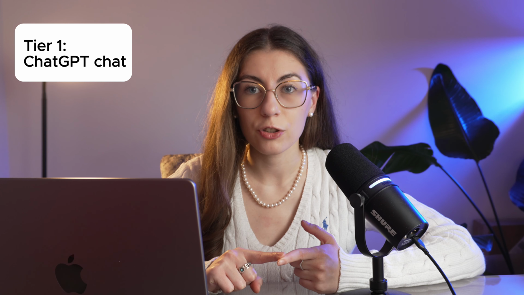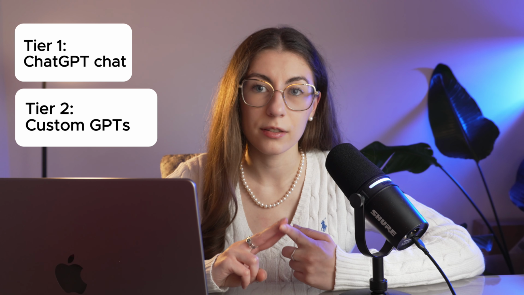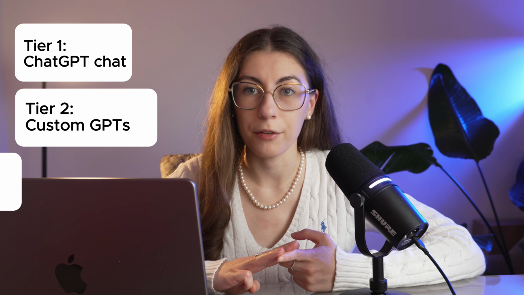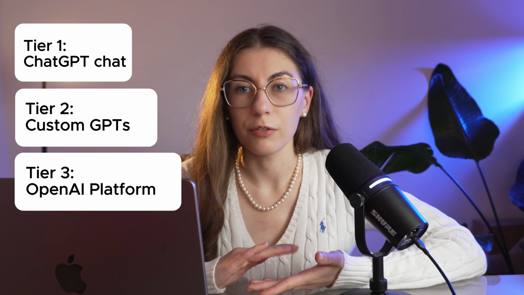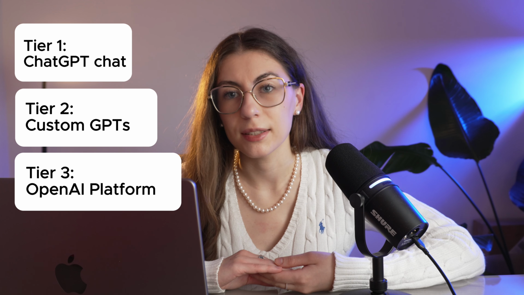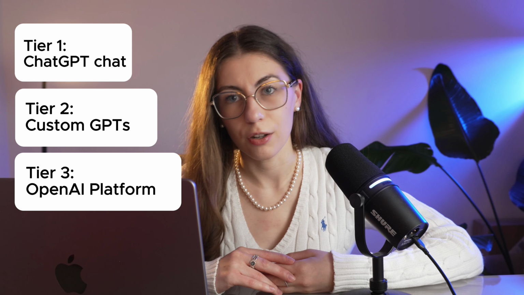The OpenAI ecosystem in a nutshell is basically 3 tiers. Tier 1, the chat function, Tier 2, personalized custom GPTs, and Tier 3, the platform, which includes APIs and agents. Each of these levels builds on top of each other, increasing in complexity and also in the functionalities that it offers. If I had to pick just the one thing that you take away from this video, to be honest, it would be to use the CRE framework in the ChatGPT chat function, as it will significantly improve your results.